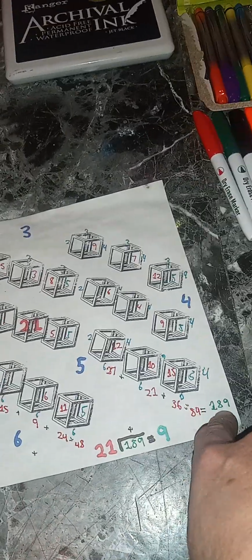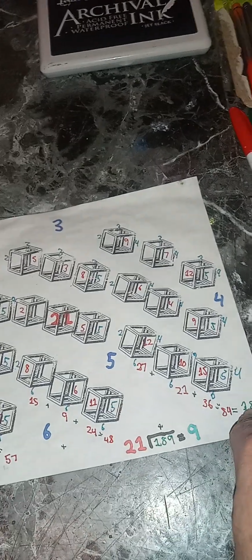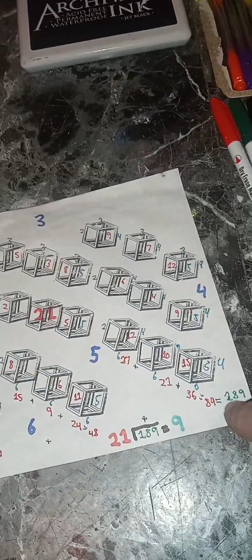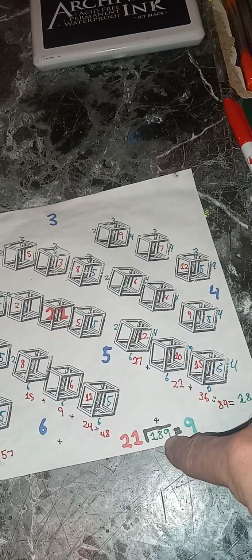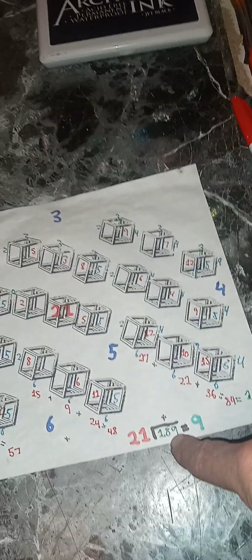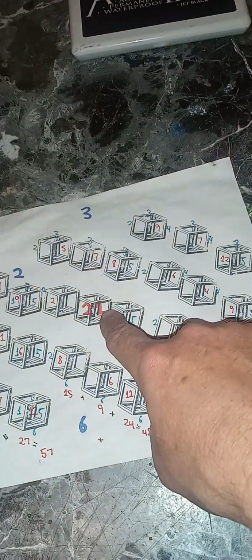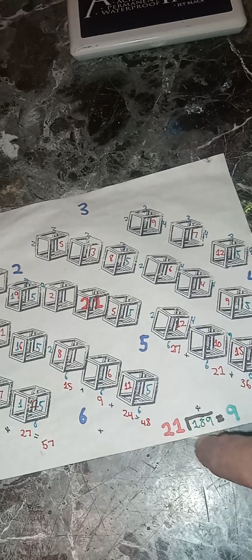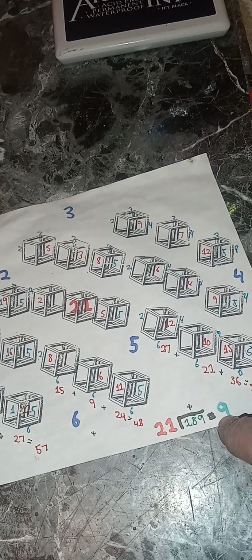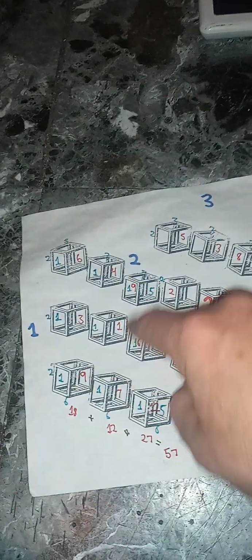They all equal 189, and I colored that green. That's the new central fractal ghost number. And 21 goes into 189 9 times, which gives the cubes to each face.